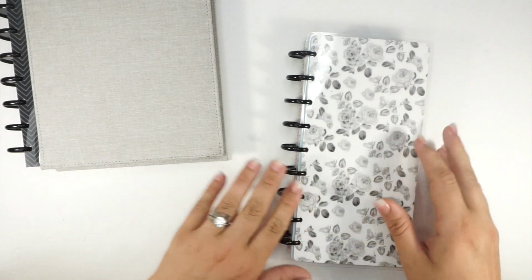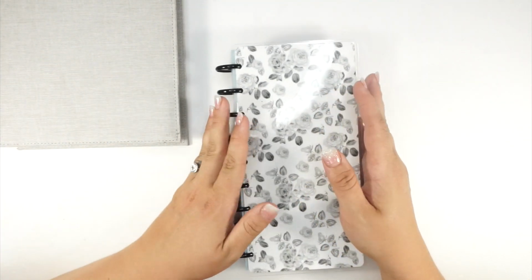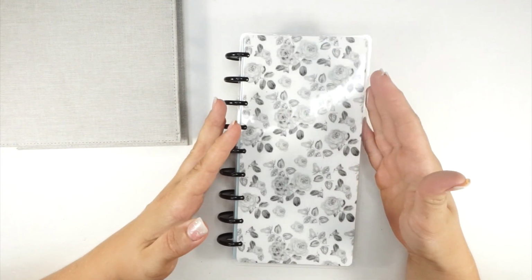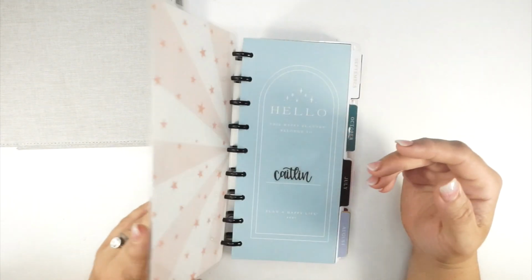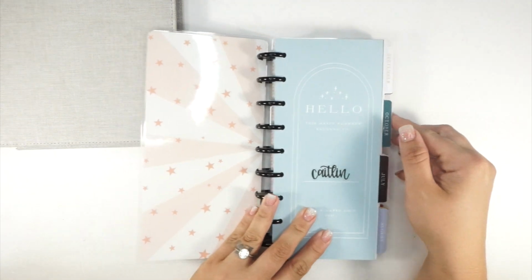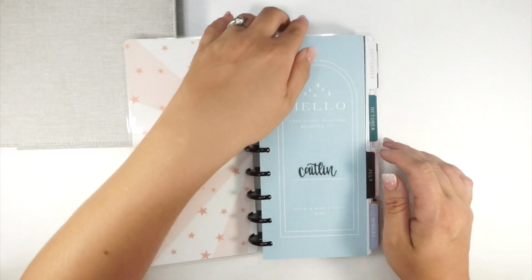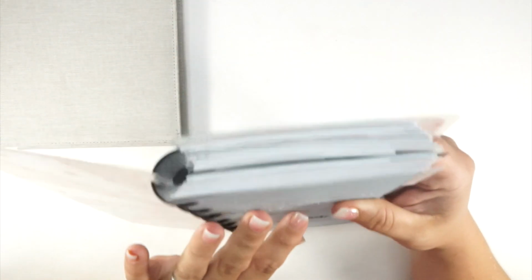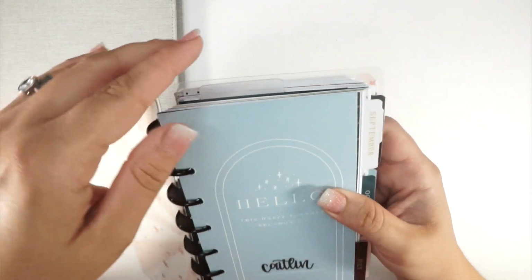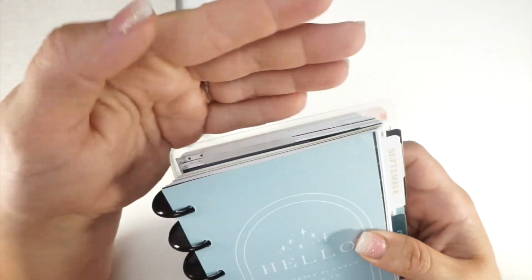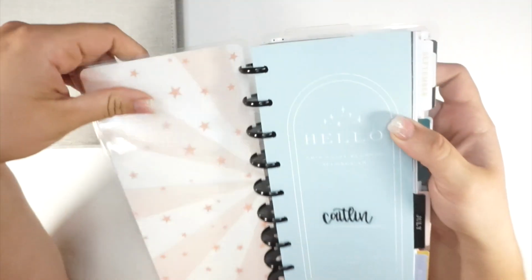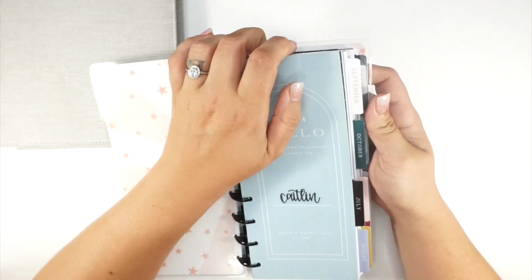This one is my on-the-go purse skinny classic planner, and in this one I utilize side tabs a lot more. So when we go in, you can see I do have one top tab. Maybe you can't see it because it's clear, but it's right here. So I have one top tab and then mostly side tabs.